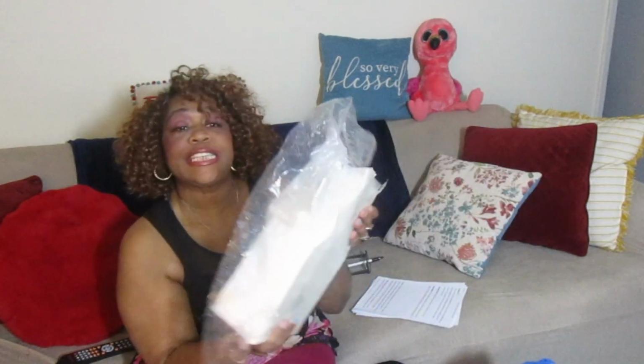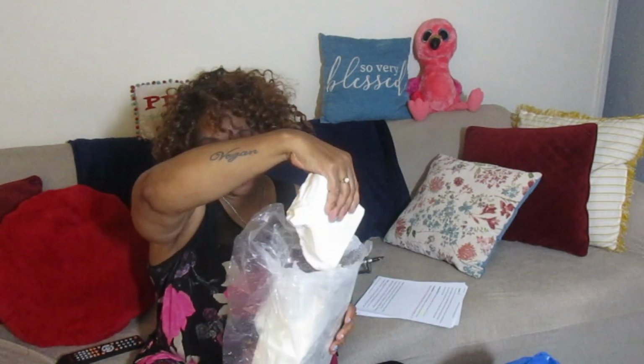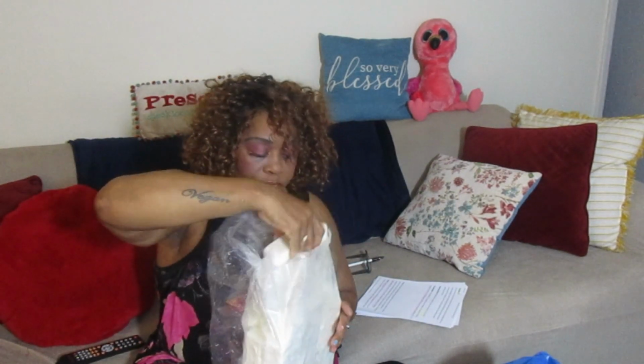And over here I have a sample of my coconut wax. And we'll be talking about each one of these shortly. As you can see, it also comes in a block. And this is my coconut wax.